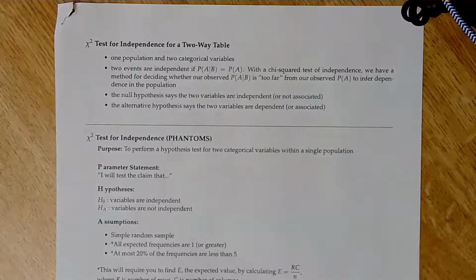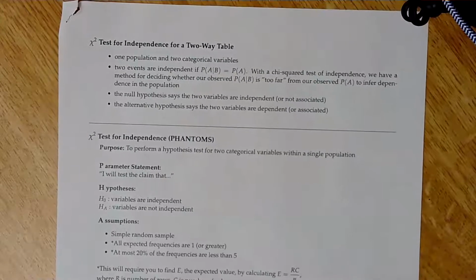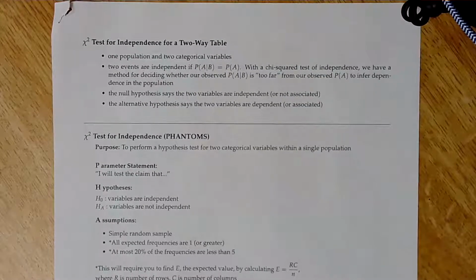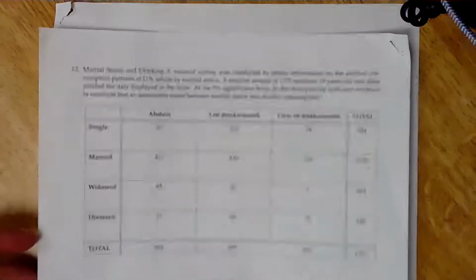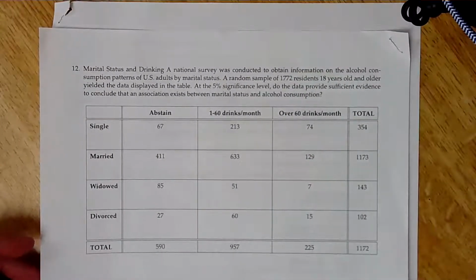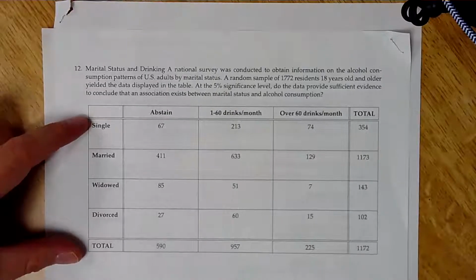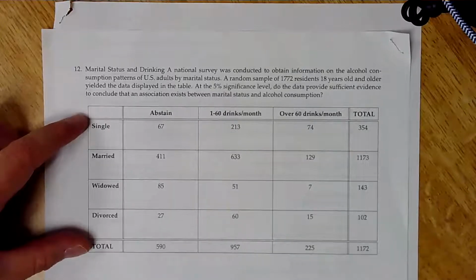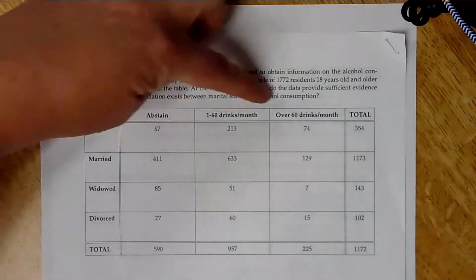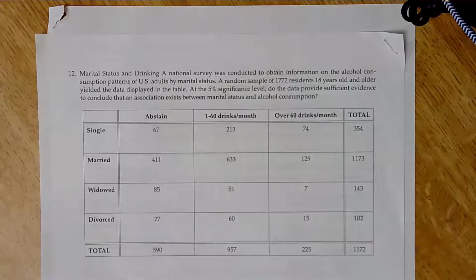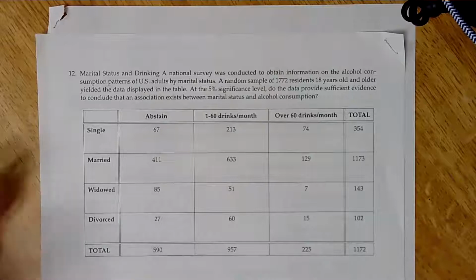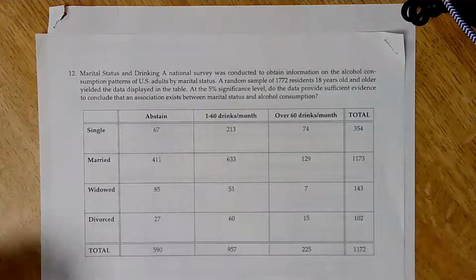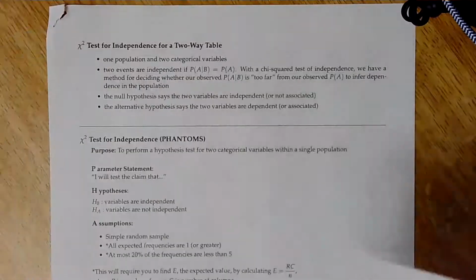Okay, the way that we organize this particular data is in a two-way table. So let's take a look at an example of that. This particular example is marital status and drinking. The marital status has 4 categories to it, so it's over on the side. And then the alcohol consumption is along the top. That's our other categorical variable, and it has 3 categories. Okay. So this looks a lot like, and in fact is, the contingency tables that we looked at earlier in this class. This is what that two-way table is going to look like.